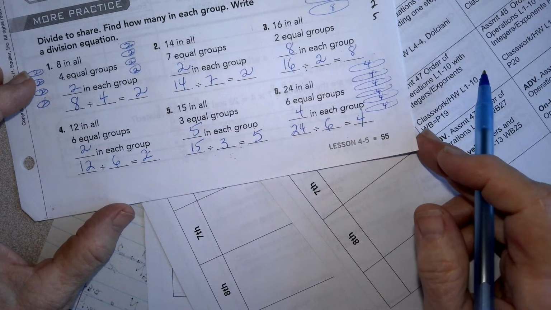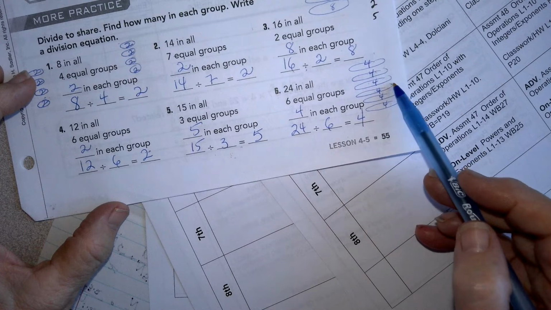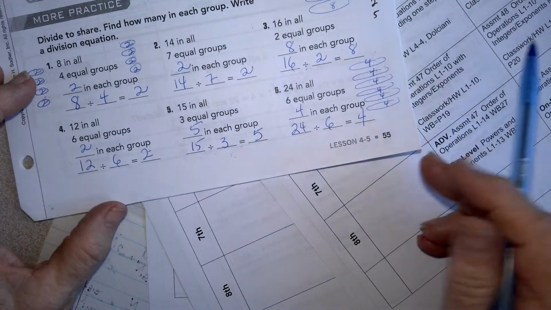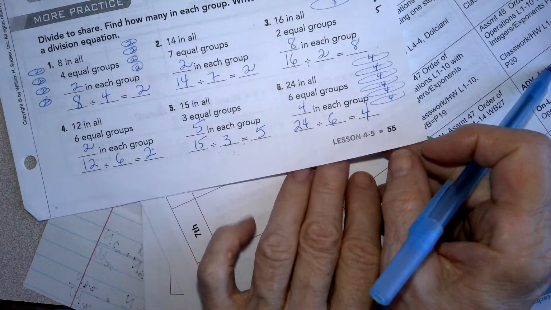What's that? There's 6 groups. 1, 2, 3, 4, 5, 6. Put the bottles away, please.